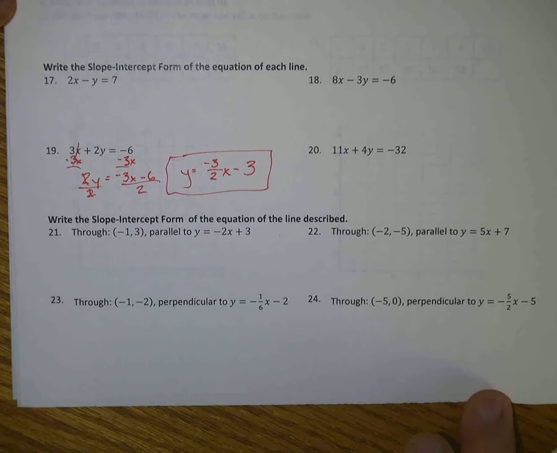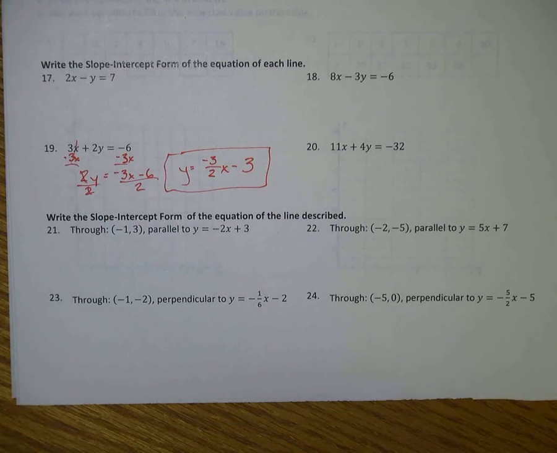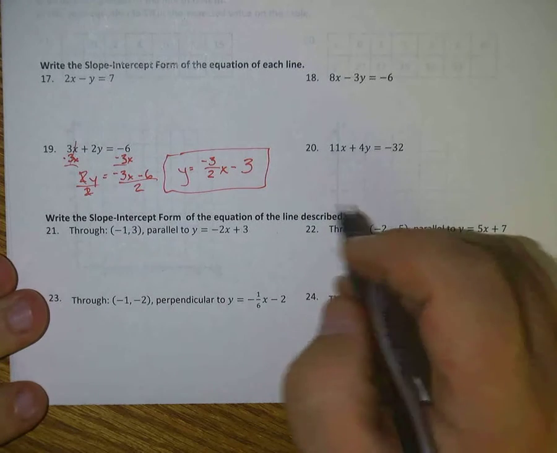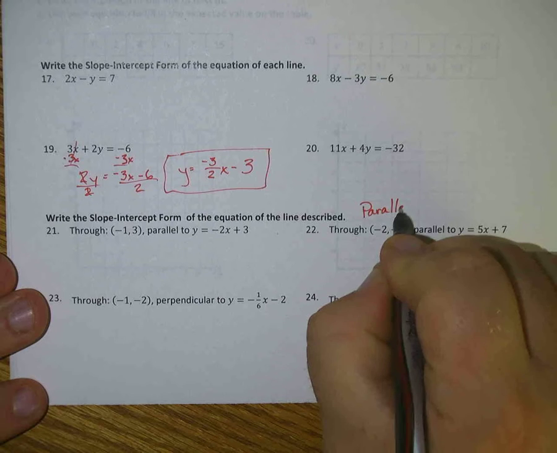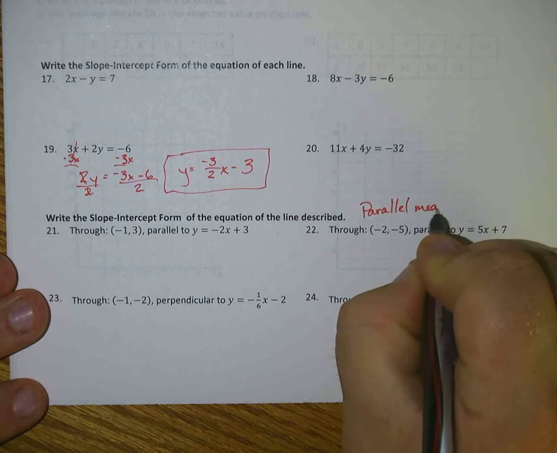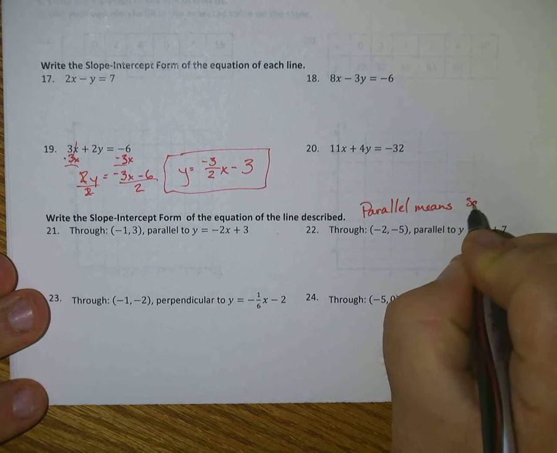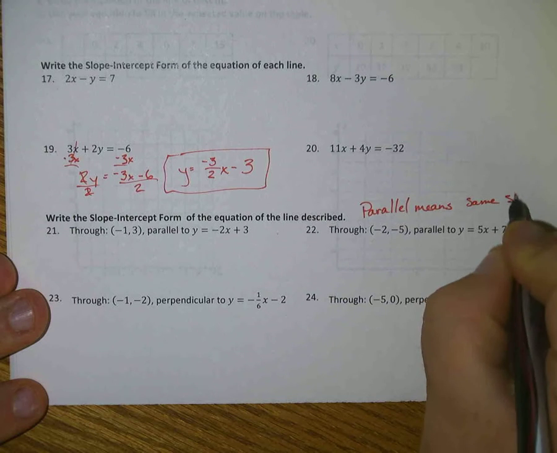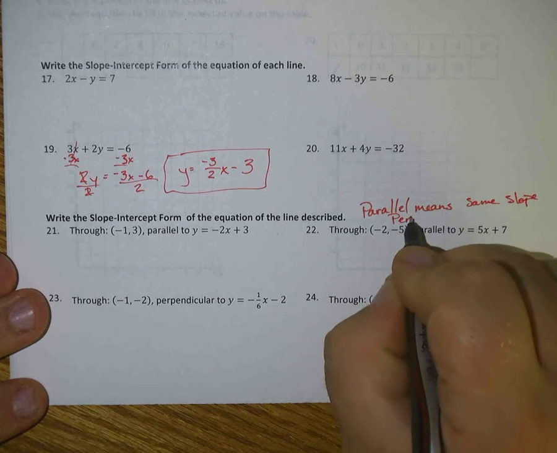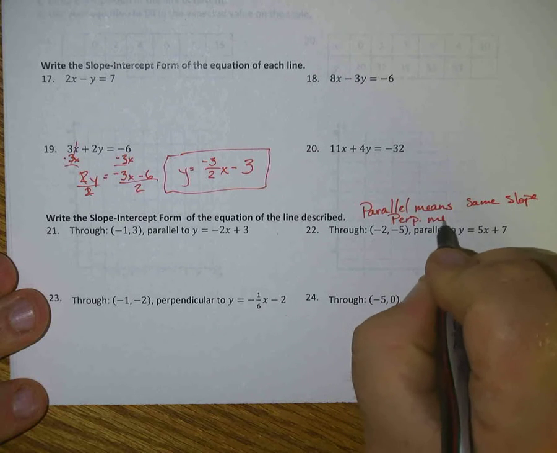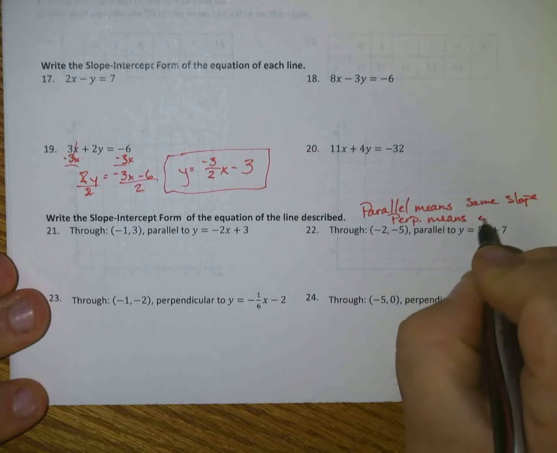Here we're talking about parallel and perpendicular lines. Remember, parallel means same slope. And perpendicular means opposite reciprocal.